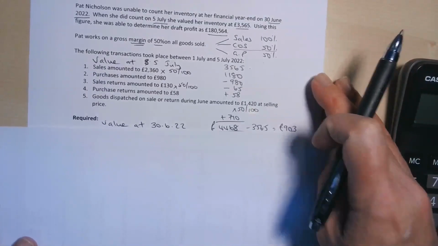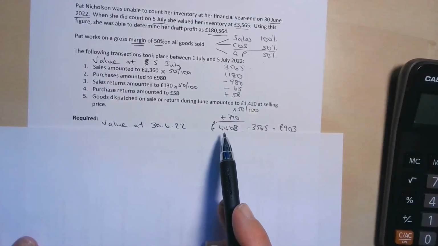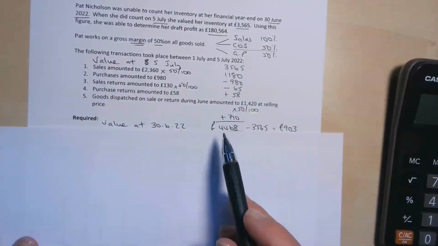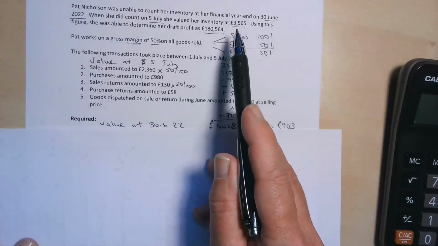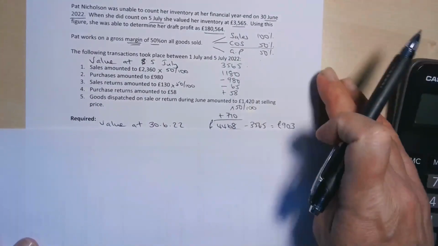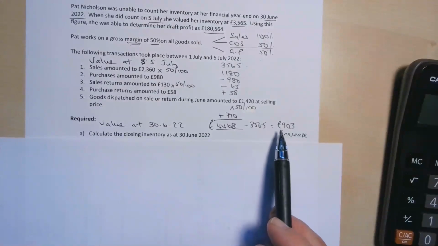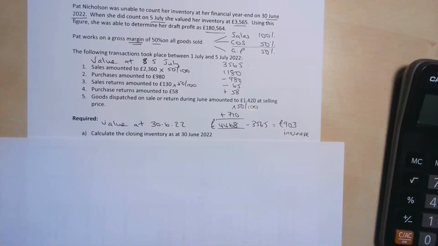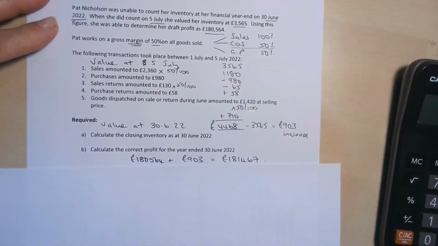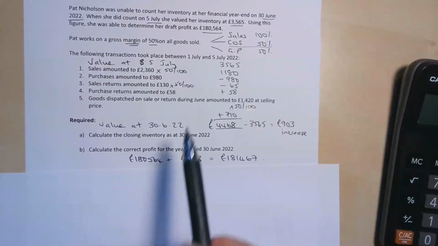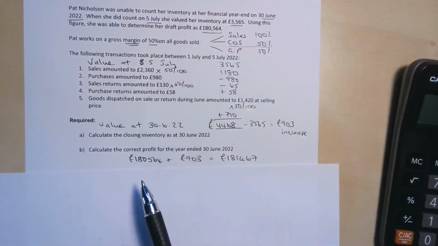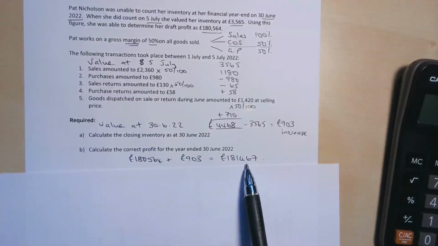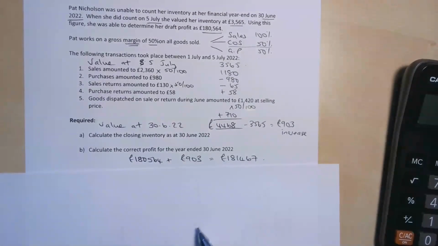So when we add that back on, that means that the value on the 30th of June 2022 is 4468. So what I've done is just add and subtract all of that list of figures, taken off the 3565, which was her original inventory valuation, which means that the inventory has actually increased in value by £903. So an increase in inventory valuation means that we're going to get an increase in profit. So when we add that back to the original figure, her draft profit 180,564, we get a total of 181,467. That's her new profit. So hopefully that's explained it.